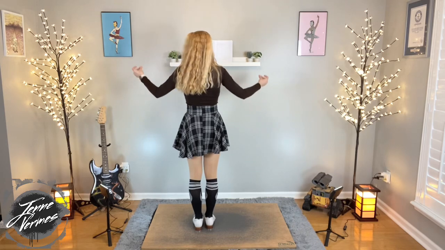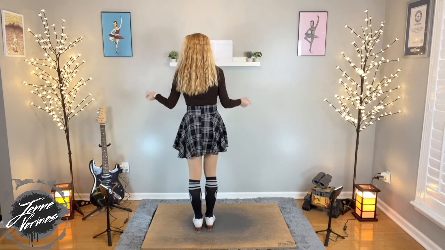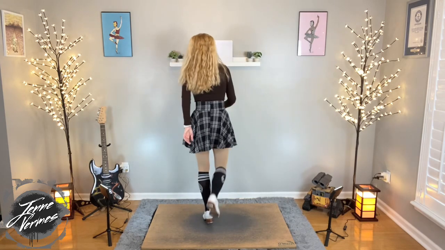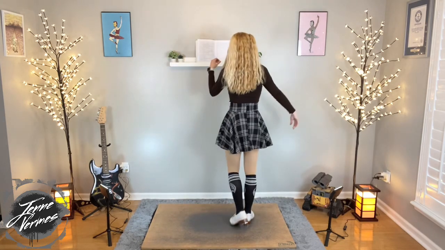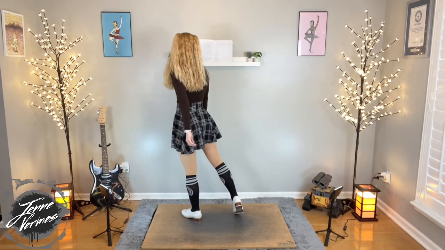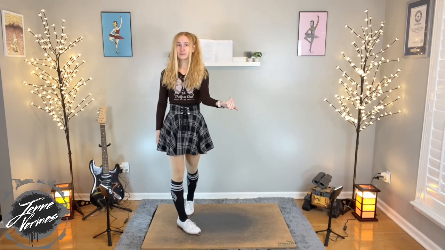From maxi forwards. 5, 6, 7, 8. 1 and 2 and 3, 4 and 5 and 6, 7, 8. 1 and 2, 3 and 4, 5 and 6, 7, hold 8. Good. Okay, let's try the whole thing from the top with counts.